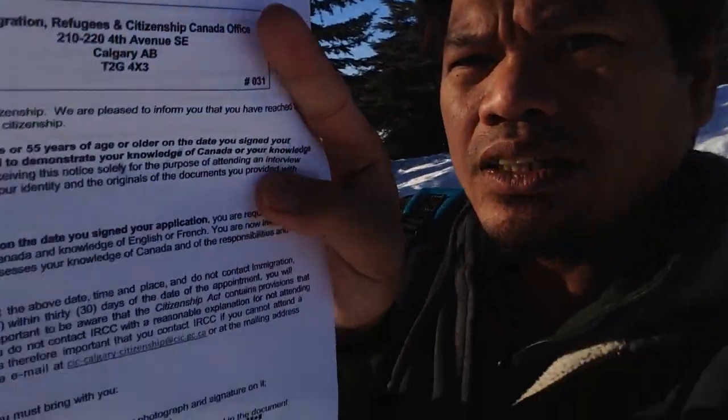This one looks like the exam test notice. It was in April, so they give you the notice like 1 month before. So the exam notice looks like this, and the schedule of the appointment is there.